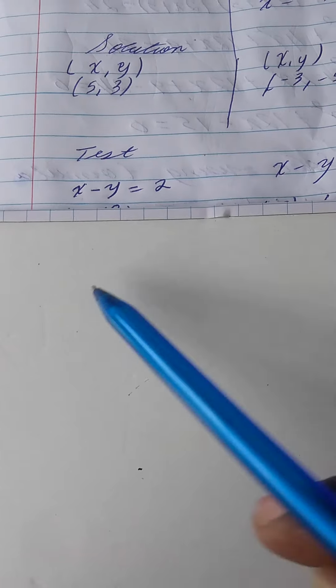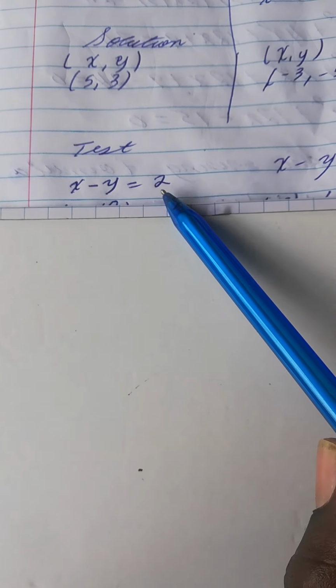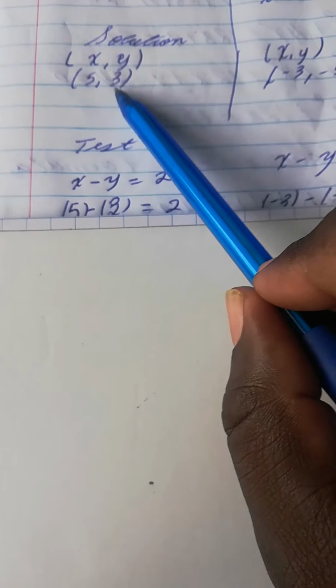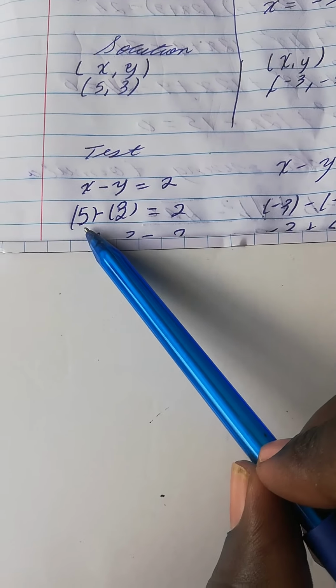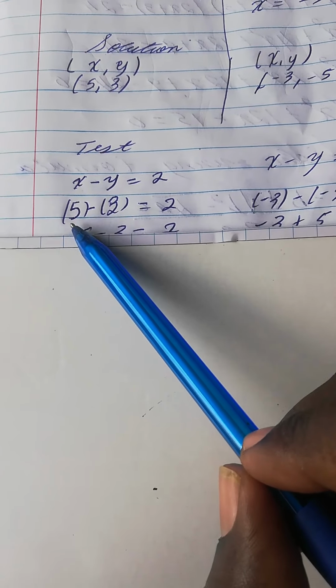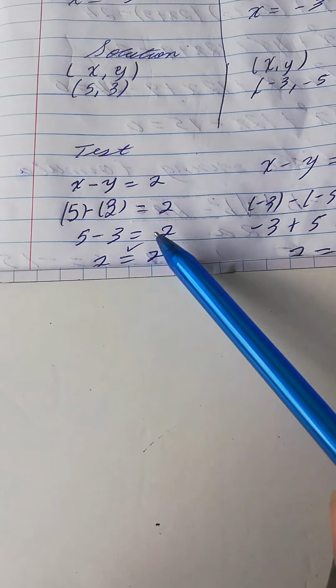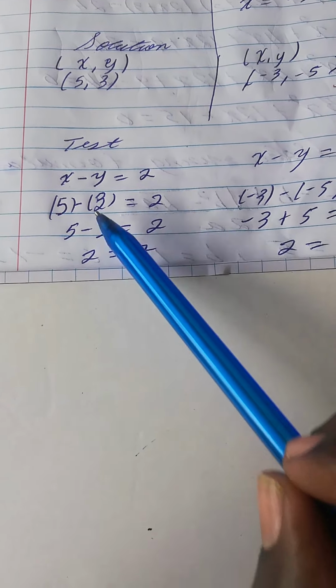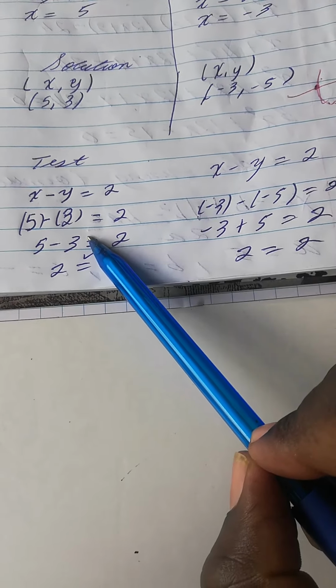Alright, so let's do a little test to see if the answers that we found were actually correct. We have x minus y is equal to 2. We say that x is equal to 5 and y is equal to 3. So we put that there. There's nothing to work out here, so we remove the bracket. So we have 5 minus 3. Do we get 2? 5 minus 3 gives me 2. So we know that this pair of coordinates is correct.